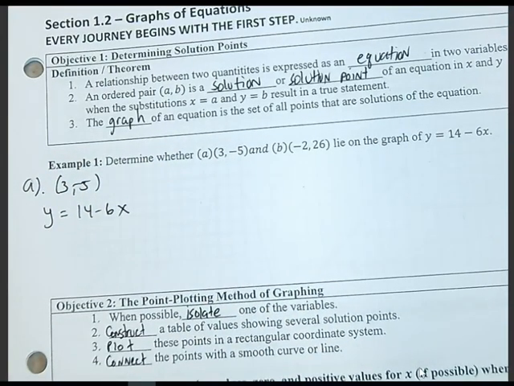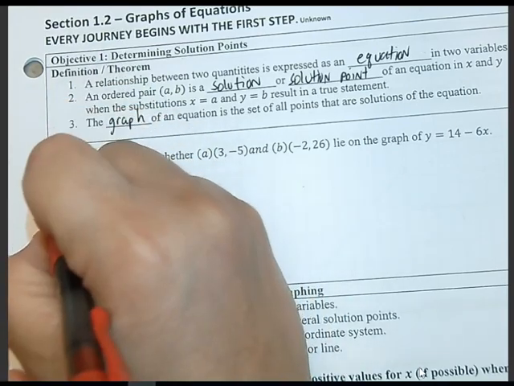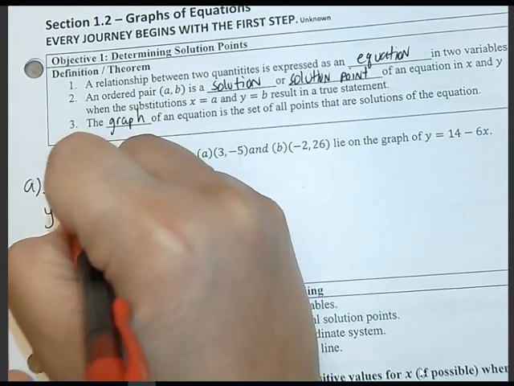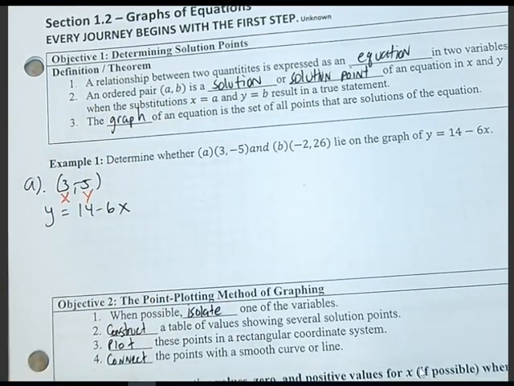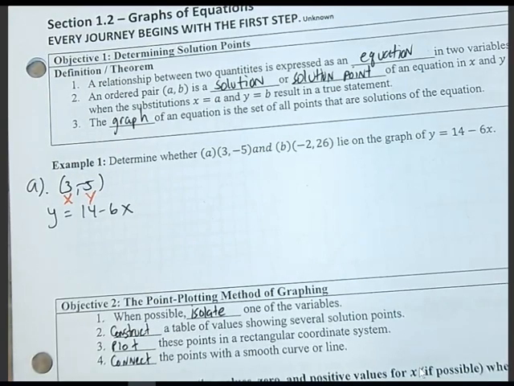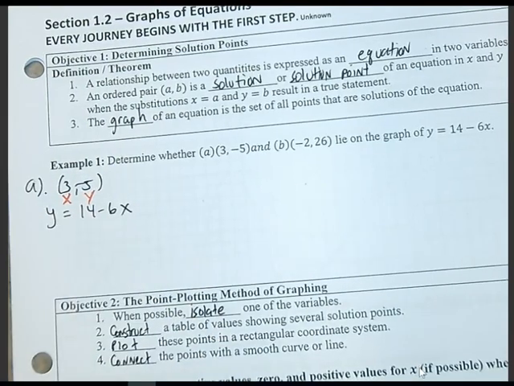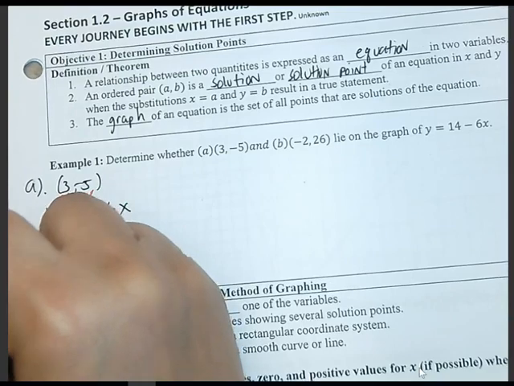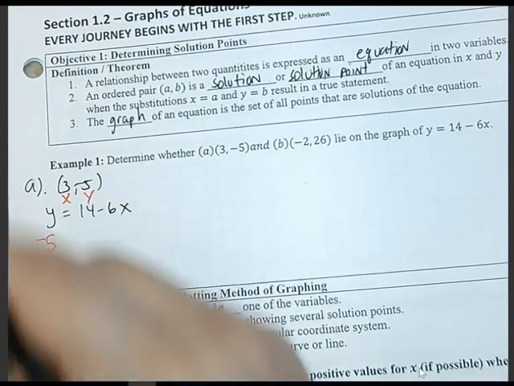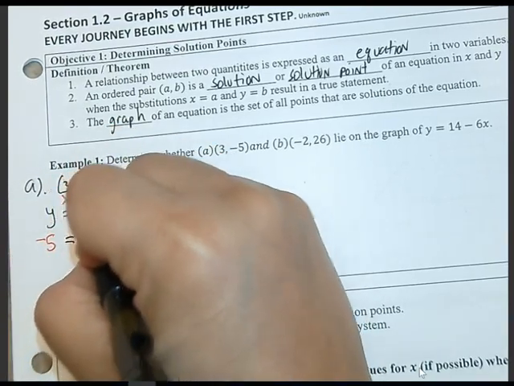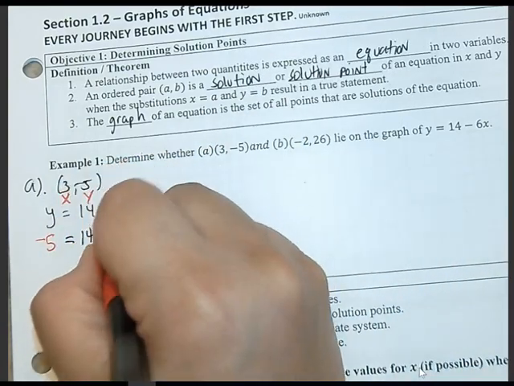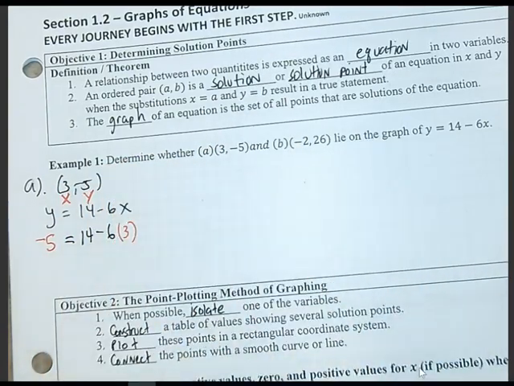Recall that this is x and this is y. To check if it's a solution, we substitute -5 for y, and for x we substitute 3. Then we simplify.